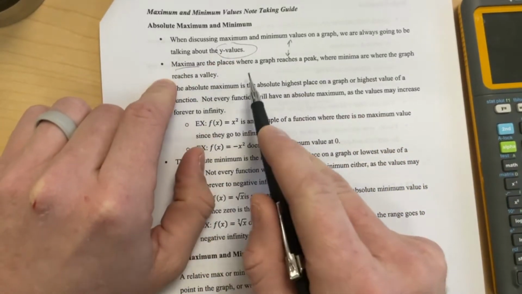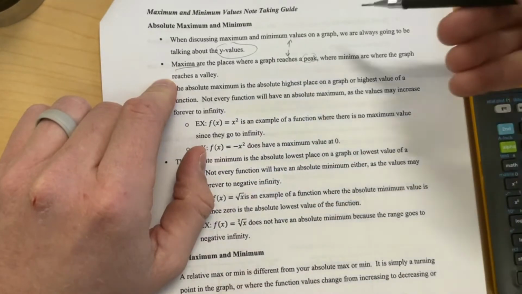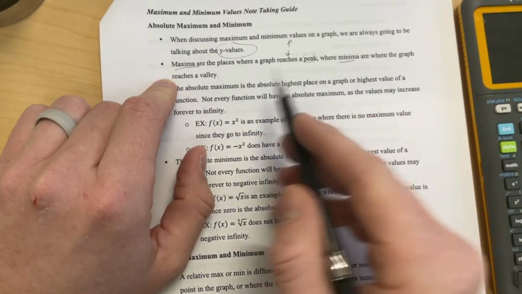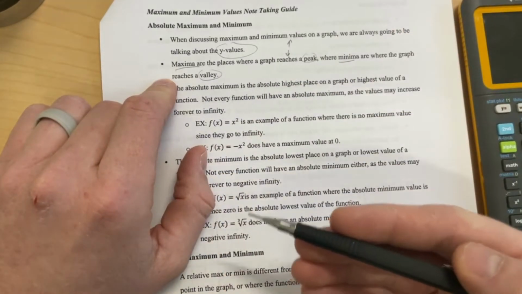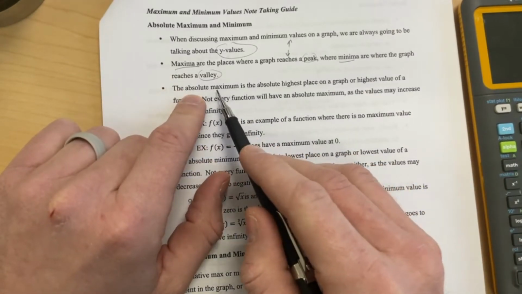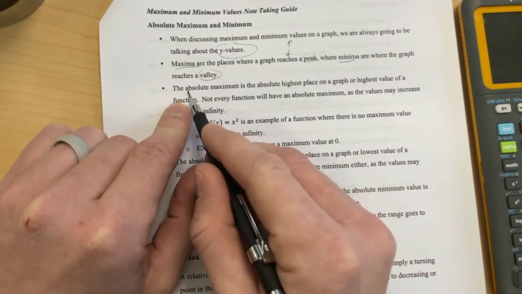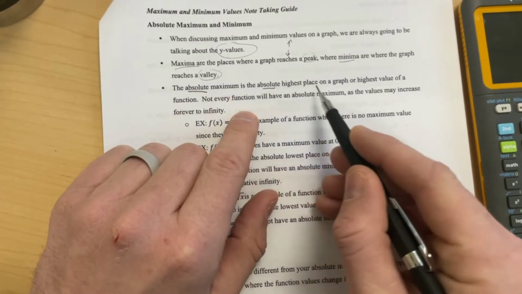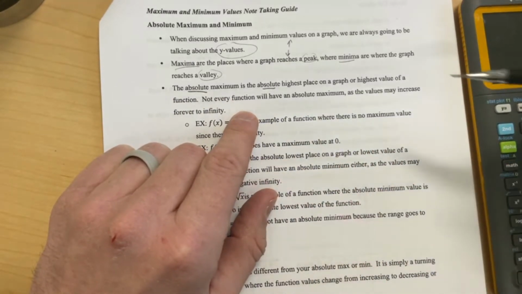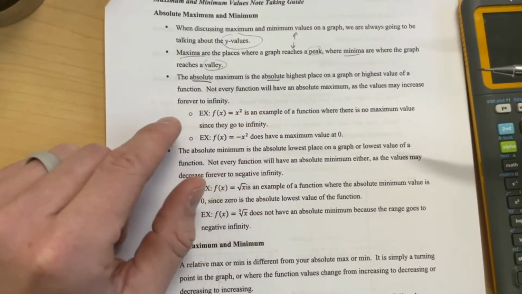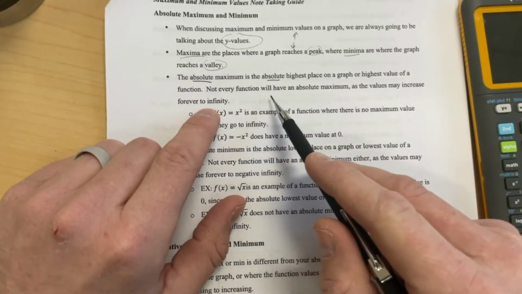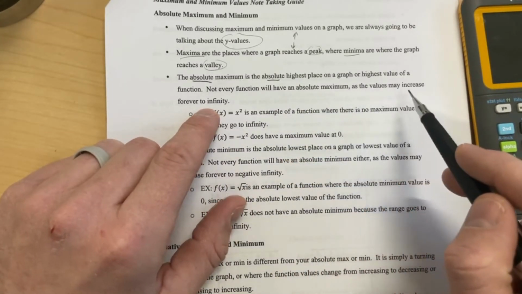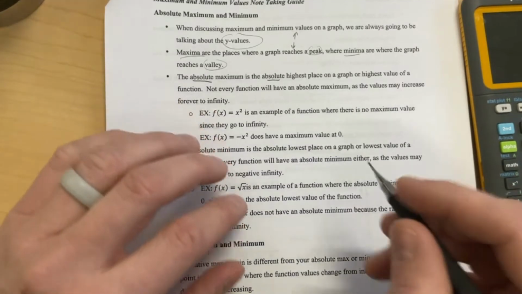Now maxima are the places where the graph reaches a peak or the maximum value. And minima are the places where graphs reach a valley or the lower value there. The absolute maximum is the absolute highest place on a graph or the highest value of a function. Note that not every function will have an absolute maximum, as the values may increase forever to infinity.